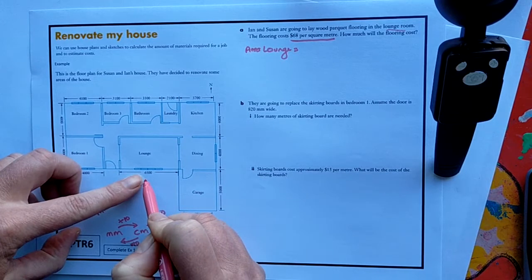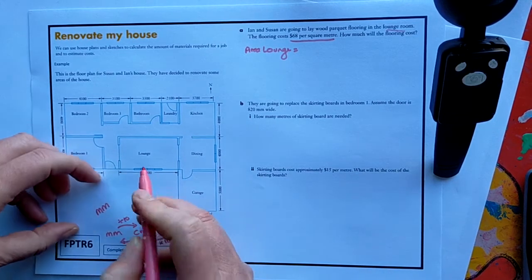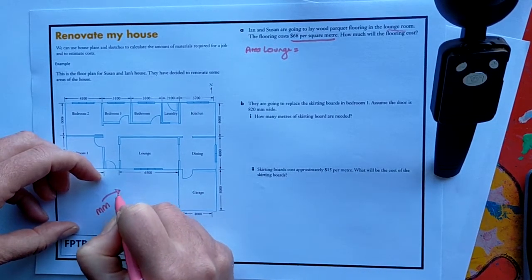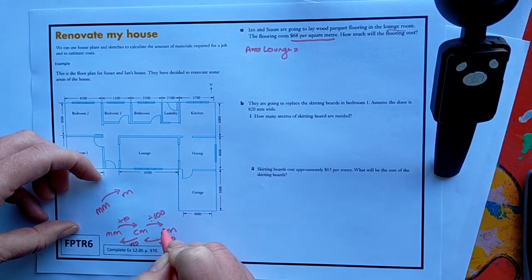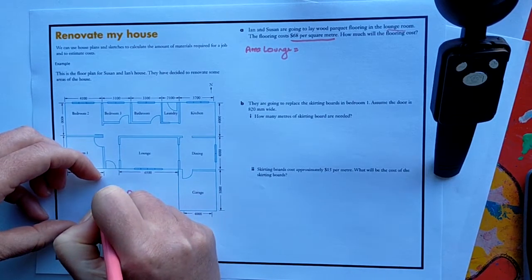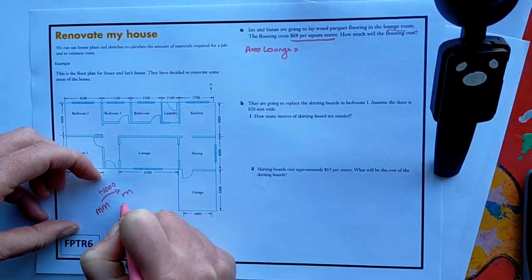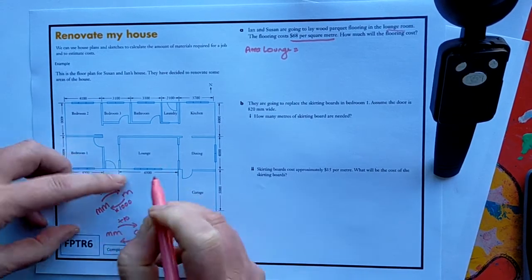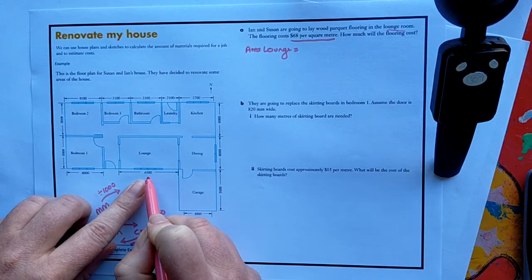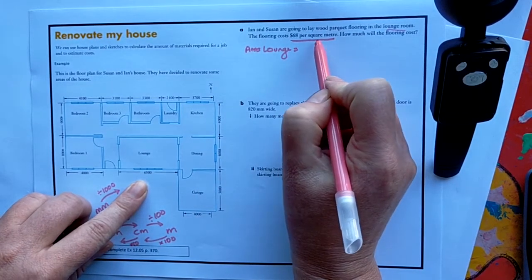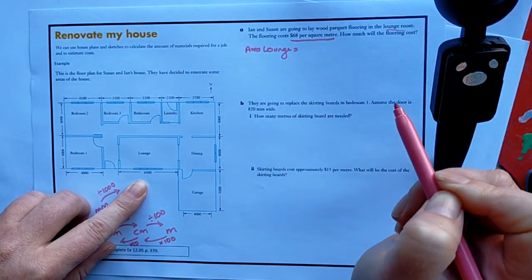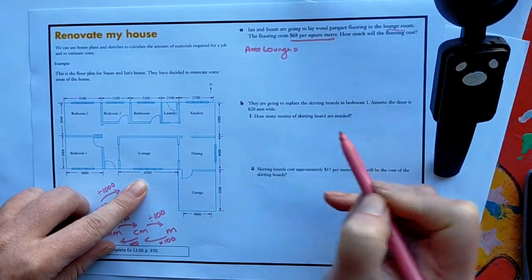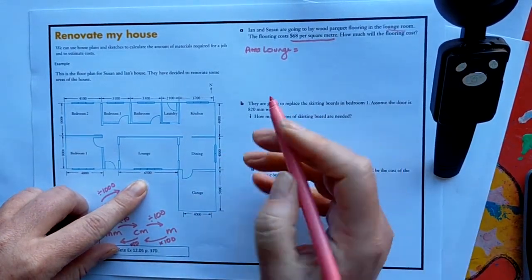So if we're going to change all of our measurements from millimetres straight to metres, we are going to divide by 1,000. And if we're going to go back this way, we're going to times by 1,000. And the reason I'm going to tell you that is because all of our costs are going to be in square metres and how many metres. So let's just put them in metres straight up.